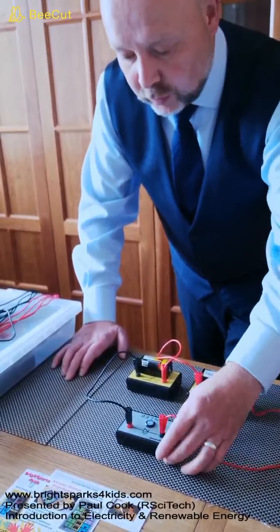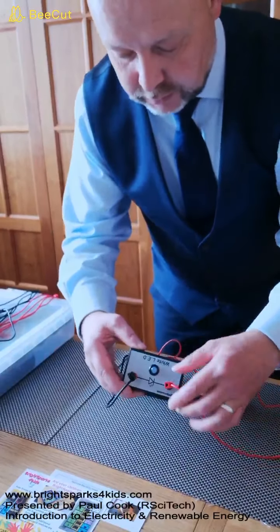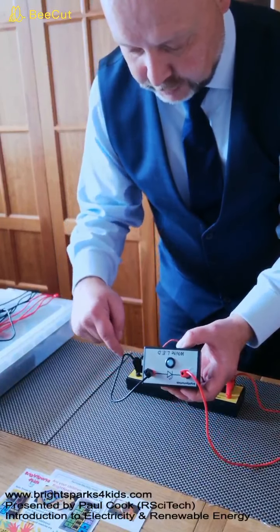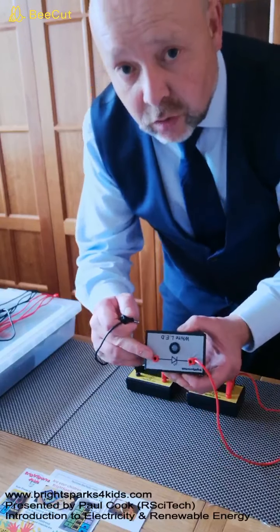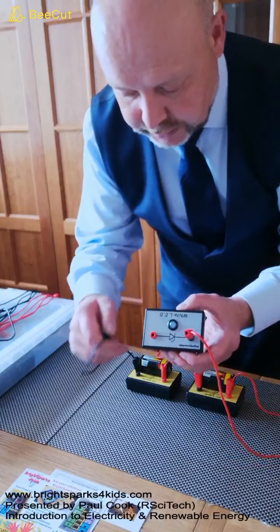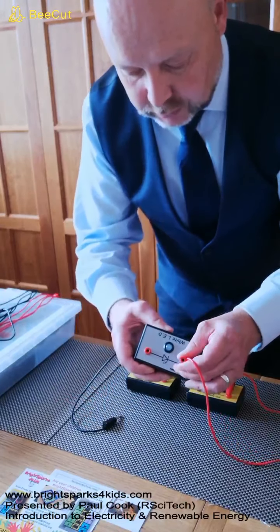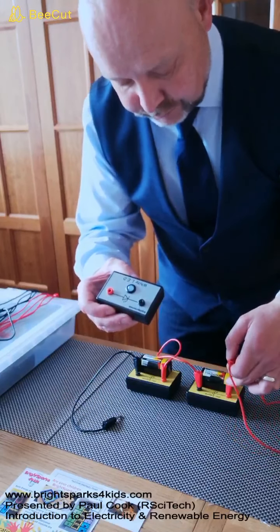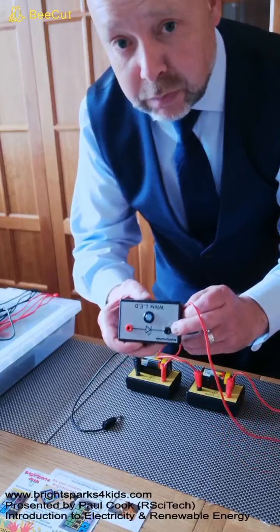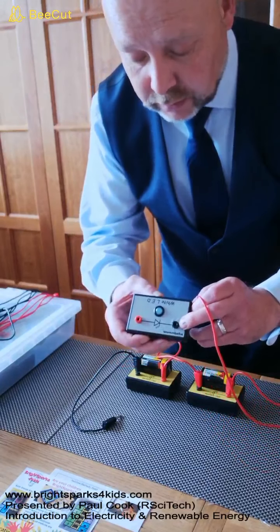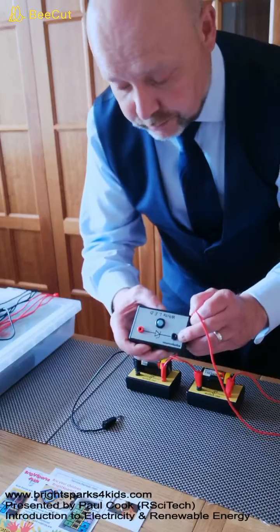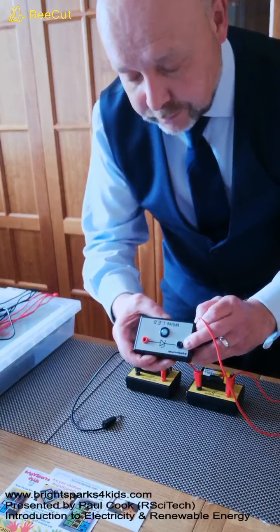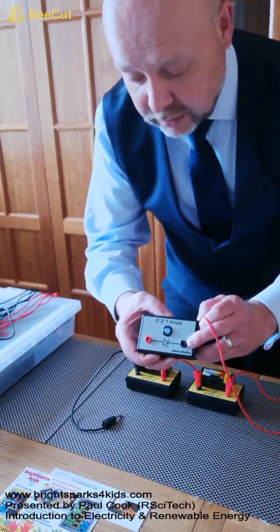Now with our component holders here, you can see that I've wired in a black lead from the negative terminal of our battery and connected it to the red positive terminal of our LED. And with the other lead, the red lead from the positive terminal of our cell, I've connected it to the black negative terminal of our light emitting diode. And that was the issue with this circuit, that this LED was connected in the incorrect polarity.